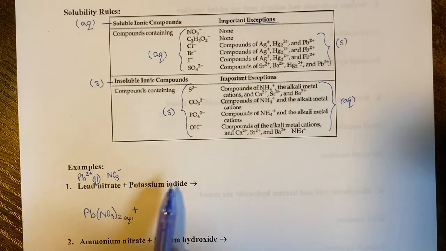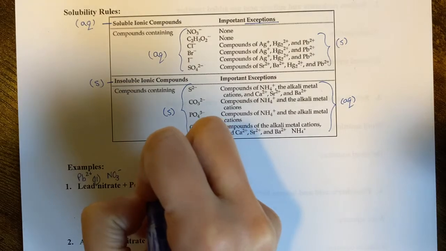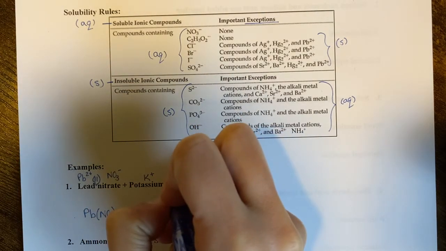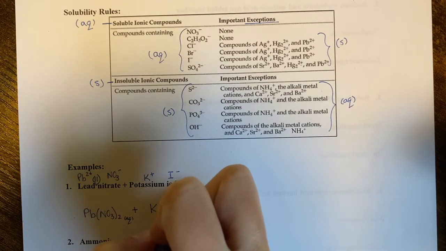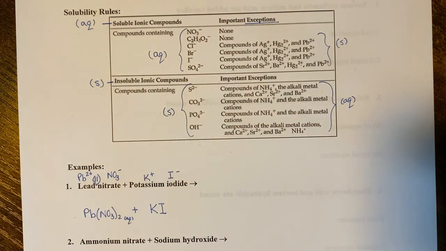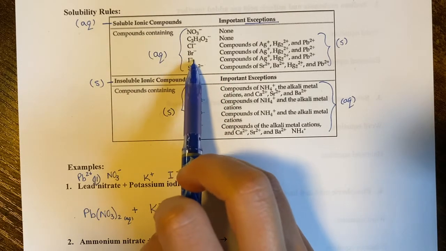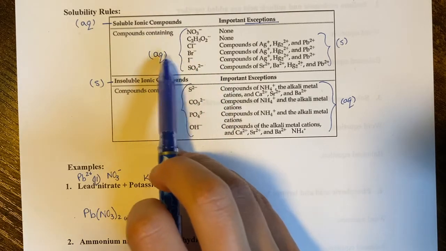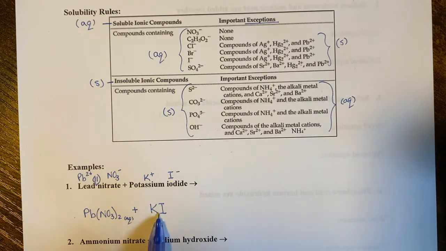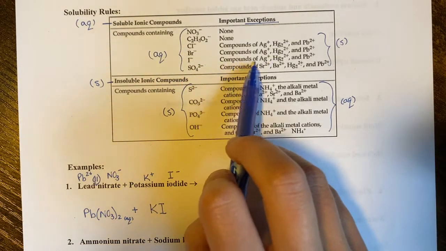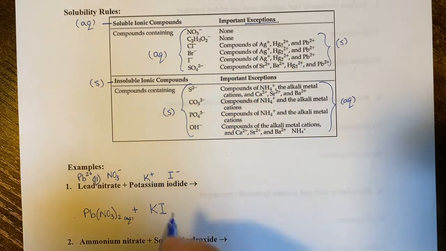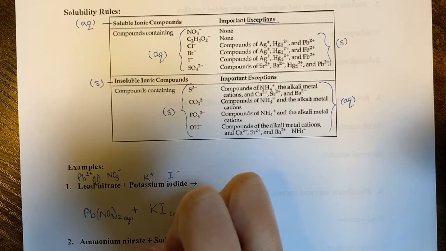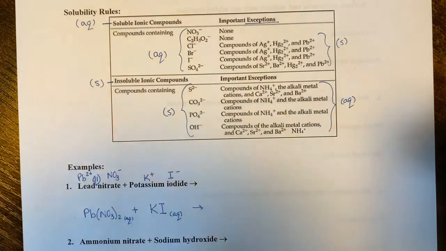Next compound is potassium iodide. Potassium is K+, iodide is I-. We crisscross, that's going to give us KI. We can check our solubility rules. Iodide is this ion here, and it is normally aqueous. It's paired up with potassium. Potassium is not one of the three exceptions, which means that it is going to be soluble or aqueous.